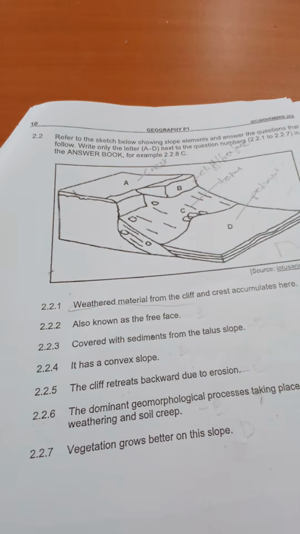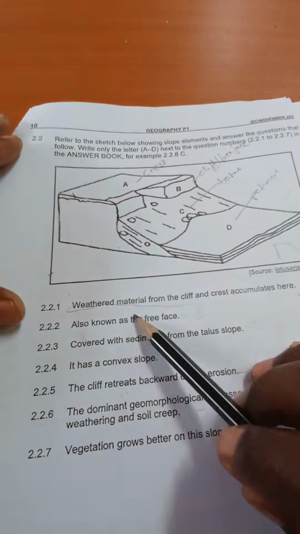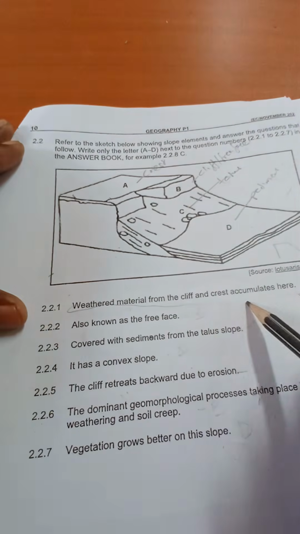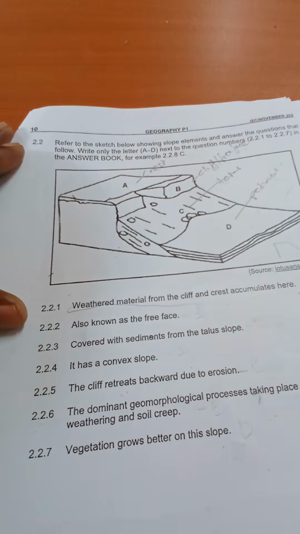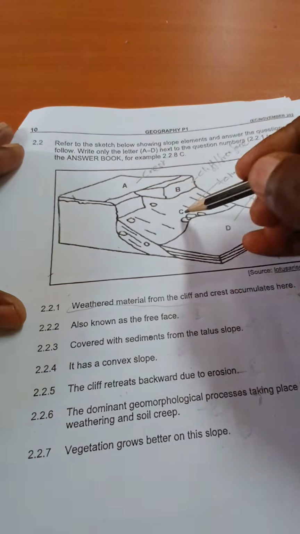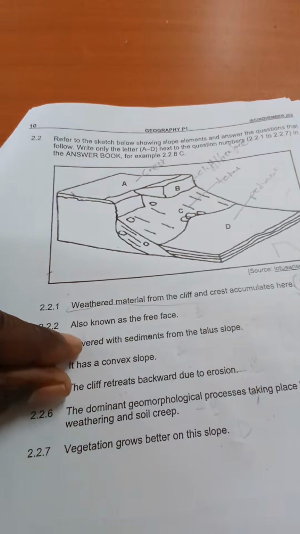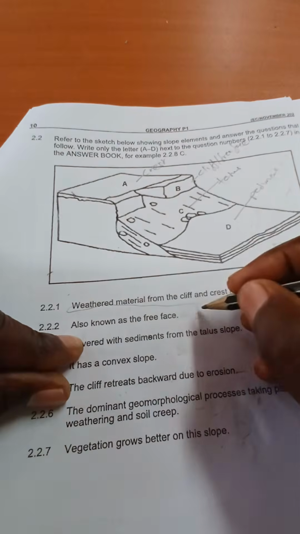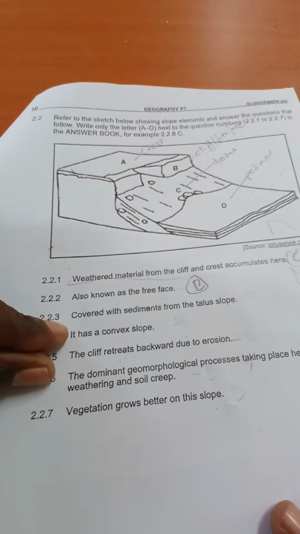Then we have got the pediment. It is a flatter slope found at the base, at an angle between 1 to 7 degrees. It is concave in shape. That's what we mean when you say concave. Let's go through it now. Where does the material from the slope and the cliff accumulate? Here, it's going to accumulate at C, where you've got your talus. Which one is known as the free face? That is your B.